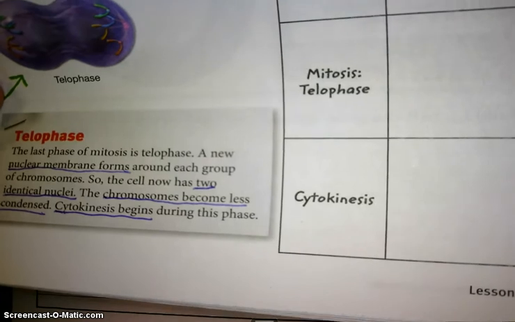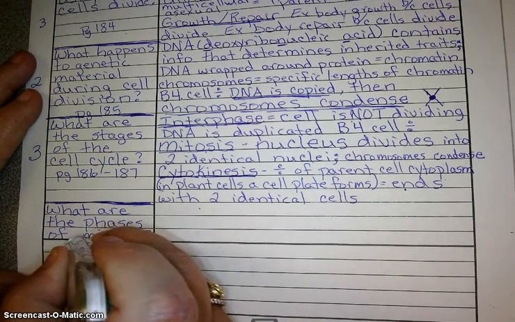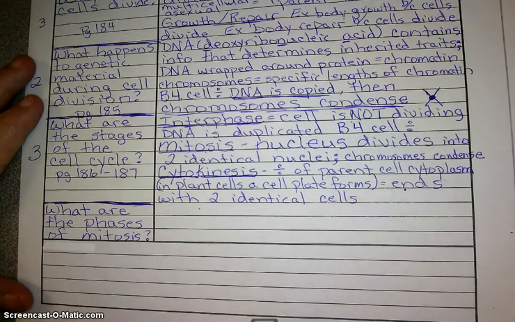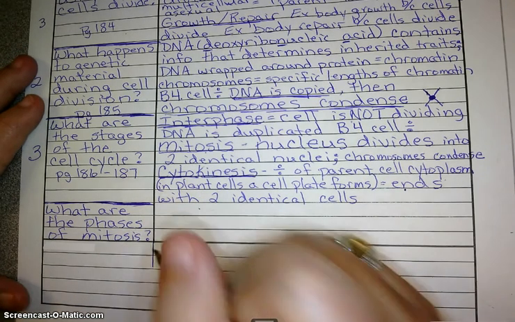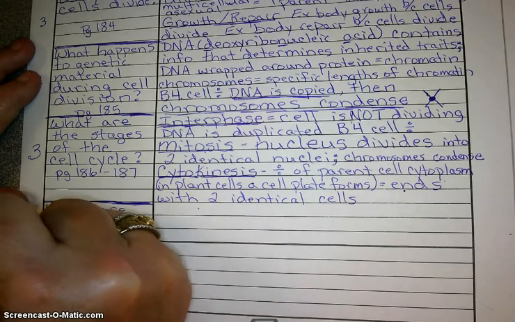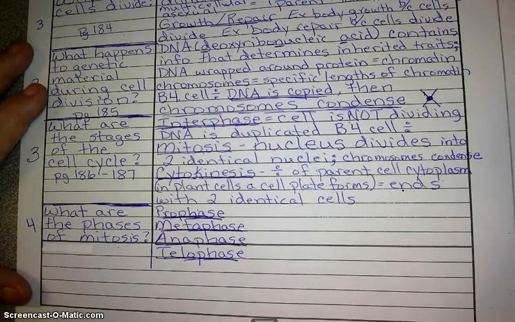begins during telophase. So I can tell that I'm going to run out of room here, and I'm going to just change my summary to a little bit later. I'm going to write my question as what are the phases of mitosis, and I'm going to put a 4 out here because there are 4 phases of mitosis so that I can write my answers. And my answers are prophase, metaphase, anaphase, and telophase. I'm going to write more about what happens in each of these phases.